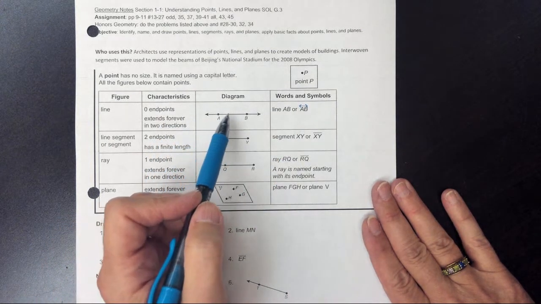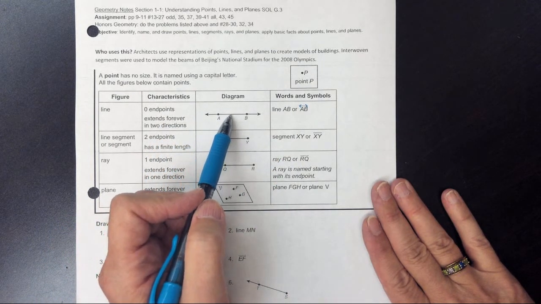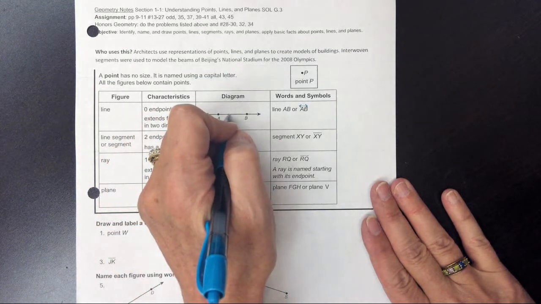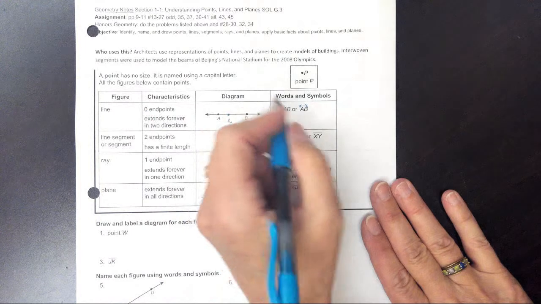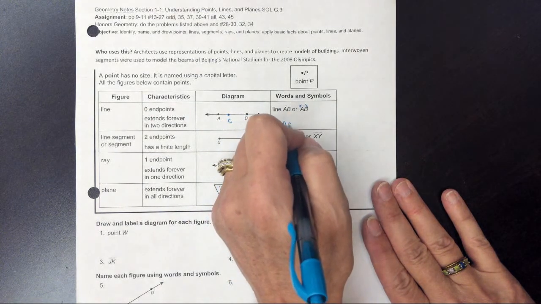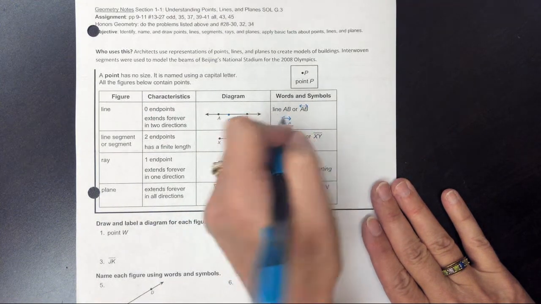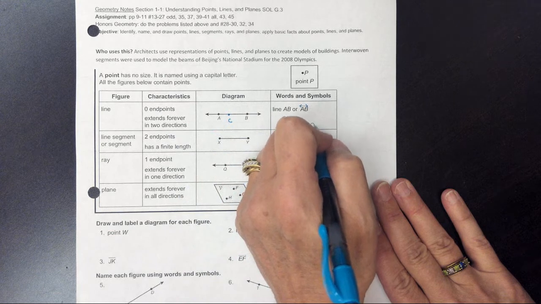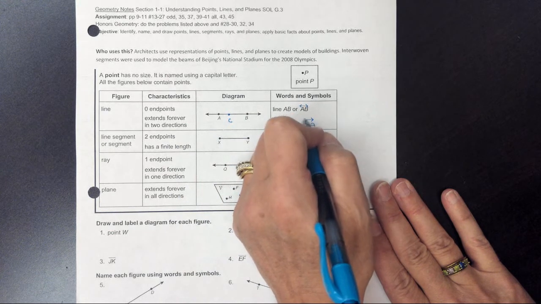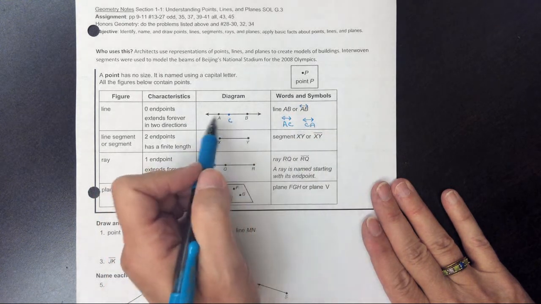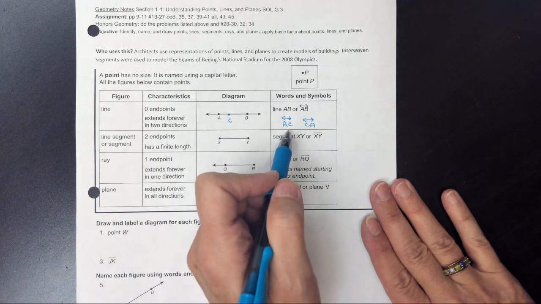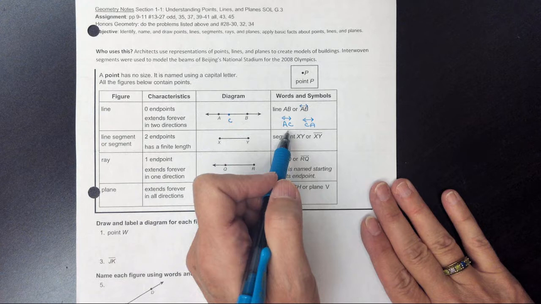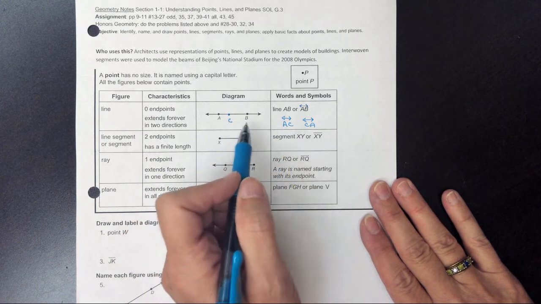If I had other points listed on here, like a C in here, let's go ahead and put a C in here. So I put a C in here, then this line actually could be named line AC. It could be CA. It could be BA or BC, any 2 points, but you only name it with 2 points, 2 capital letters for a line. But you can pick any 2.